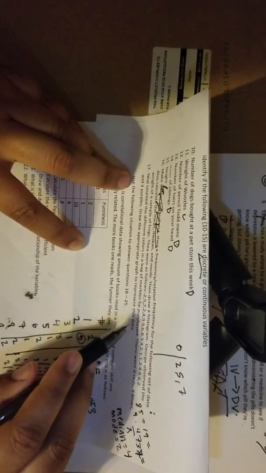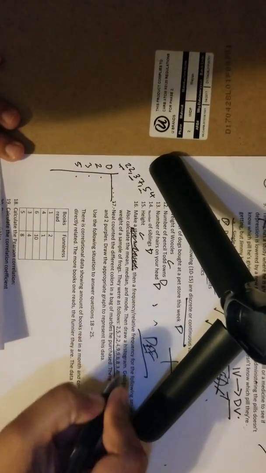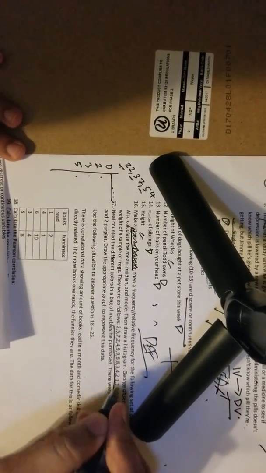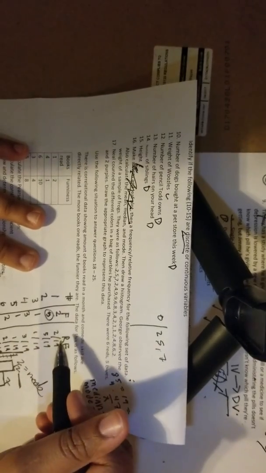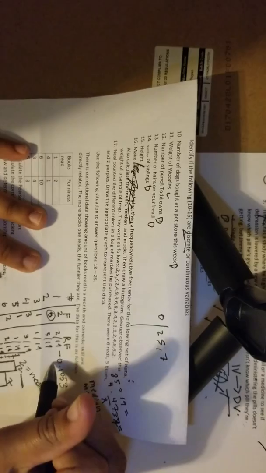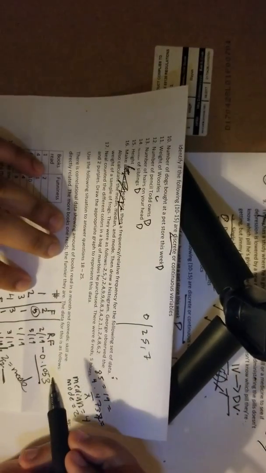5 twos. So if you count the number of 2s in this data set, there are 5 of them. Same thing, there's 1 3. There are 3 4s. There's 1 5. There's 2 6s, 1 7, 2 8s, and 2 9s. And then relative frequency is super easy. I just did it in fractional form here. You should probably convert it out to a decimal. I just did 1 here. The rest are in the answer key, so you know what they are.